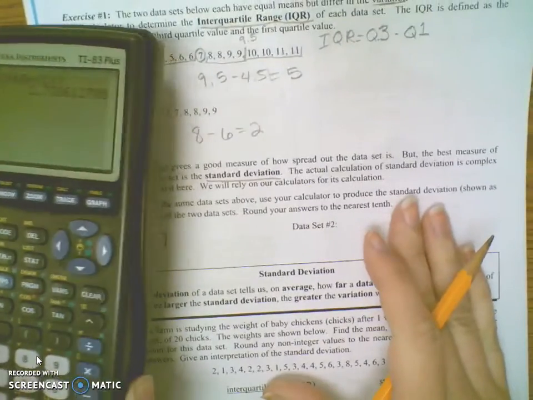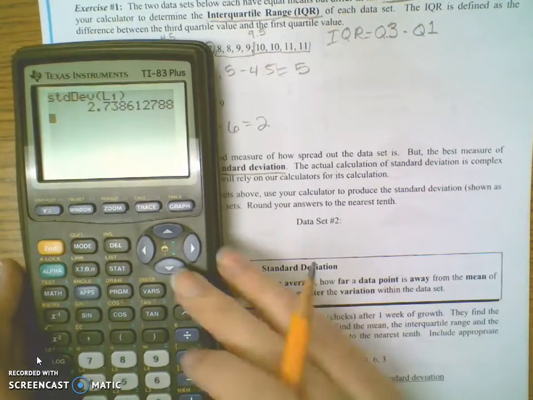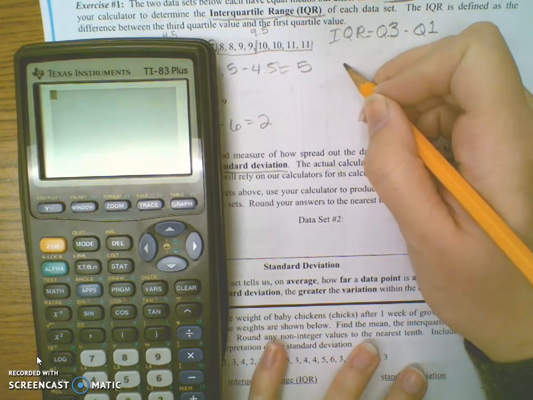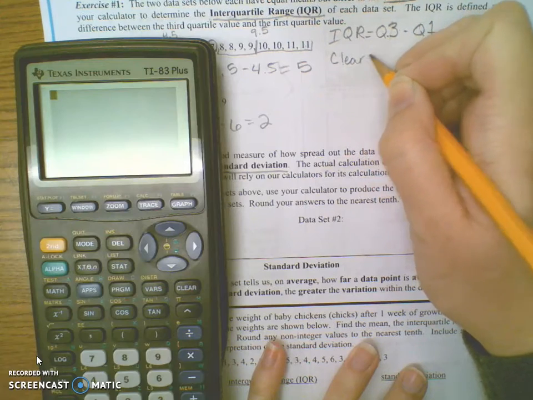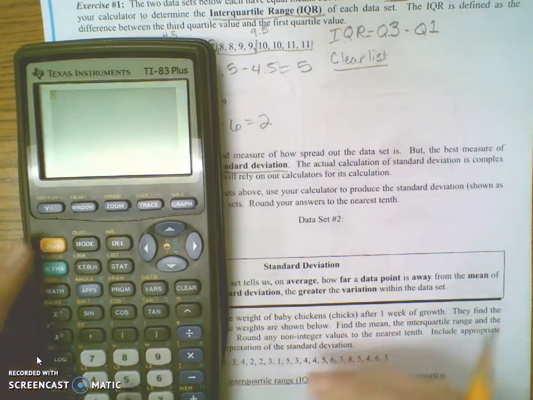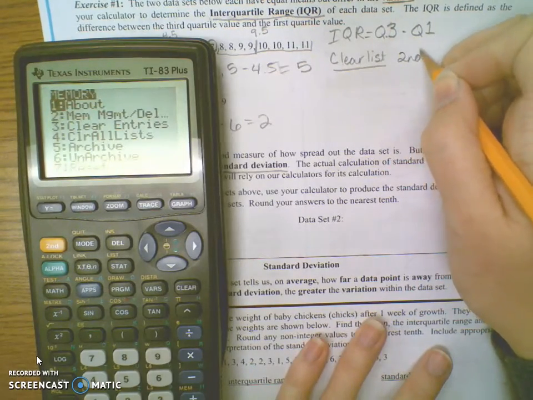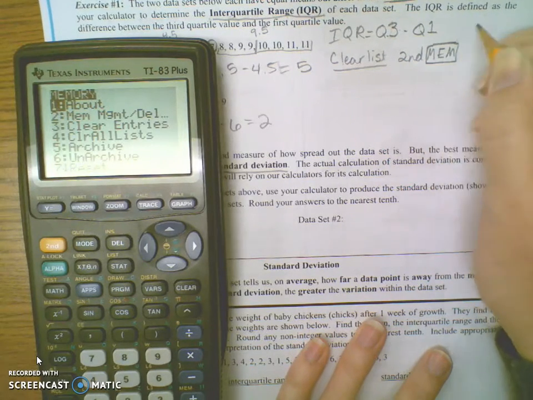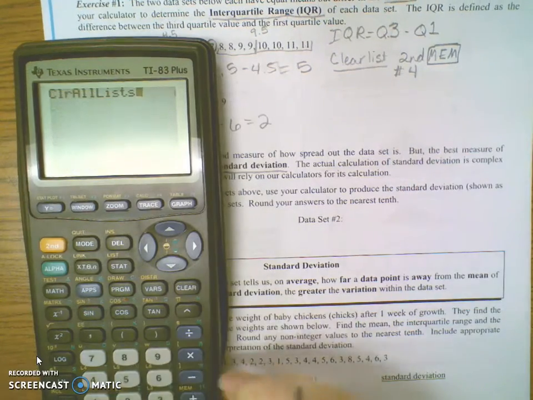Okay, let's try that again, and we're going to write down how to do it this time so that you have a record of it. So the first thing you're going to do is clear out your lists. In order to clear your lists, you're going to go Second, Memory, Second, Memory, and then you're going to do number 4, enter.